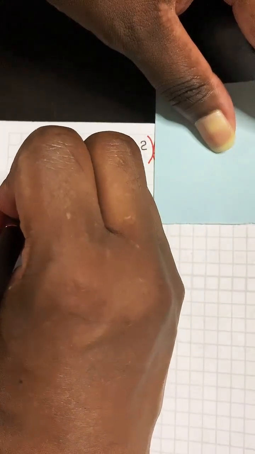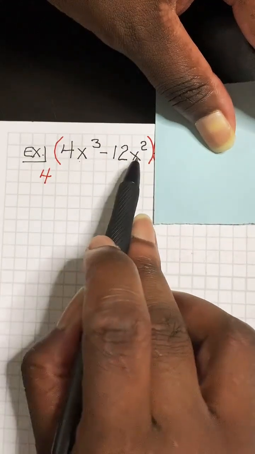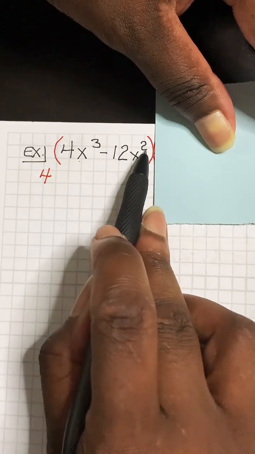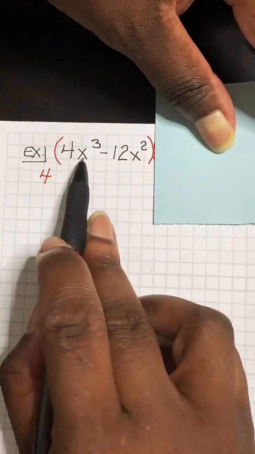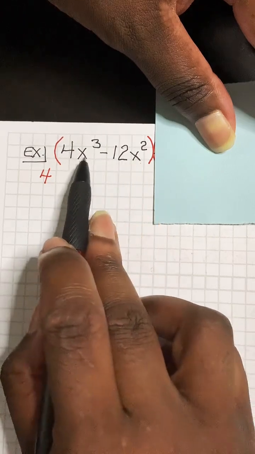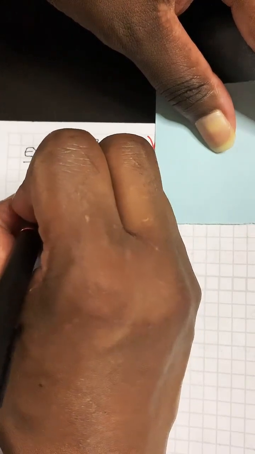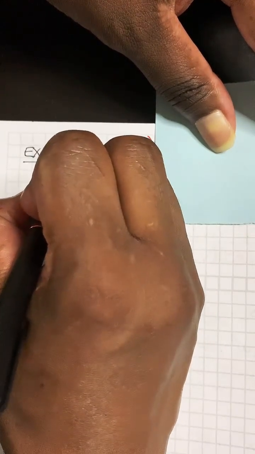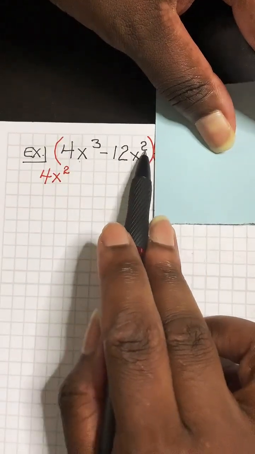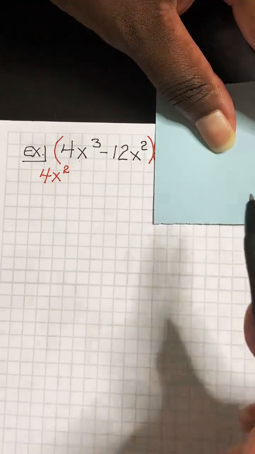If I factor out this 4, now I'm looking at my variables. This is x to the 3rd, this is x squared. So this has 3 x's, this has 2 x's. Both of them have at least 2 x's in common. So that's why it's going to be 4x squared. Here's a cheat code: if they both have x's, pick the one with the lowest exponent.